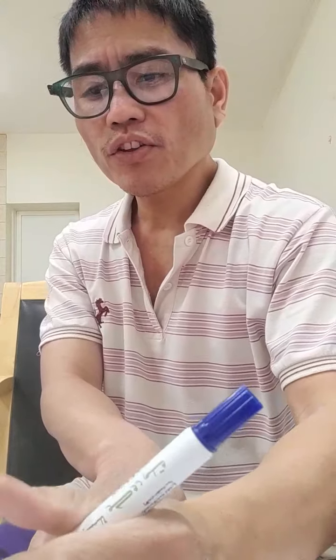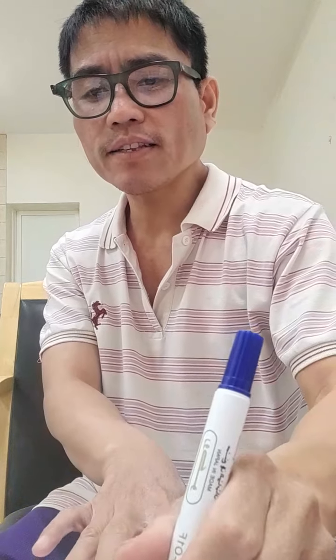Okay, if you have an orbital like this, circular, and we have here the radius r, and if you extend that, it becomes the diameter, right?